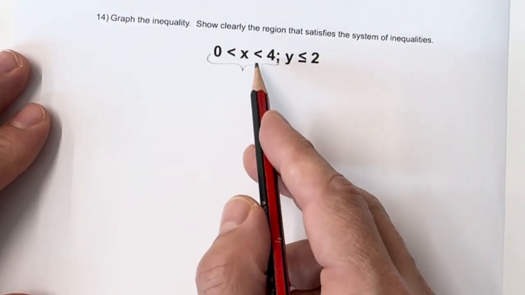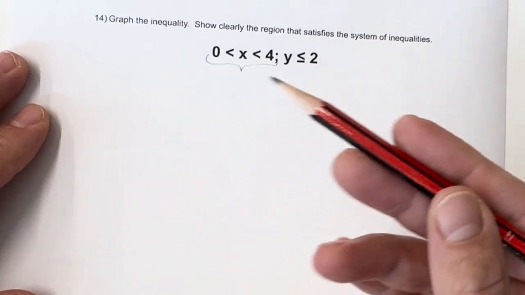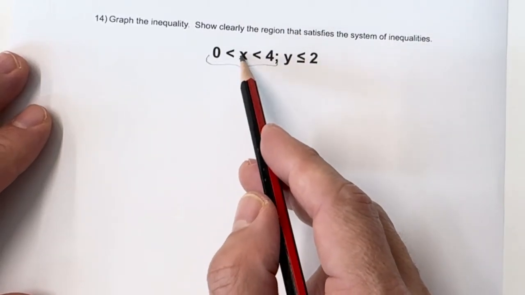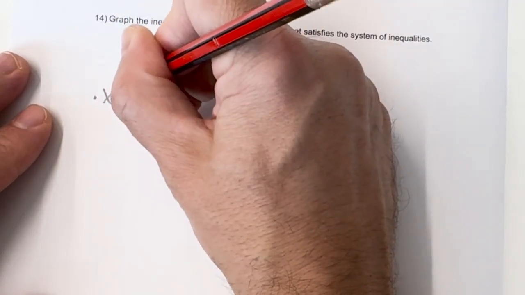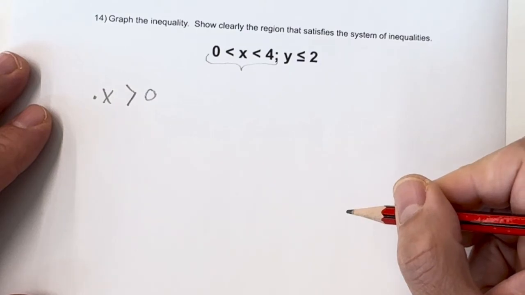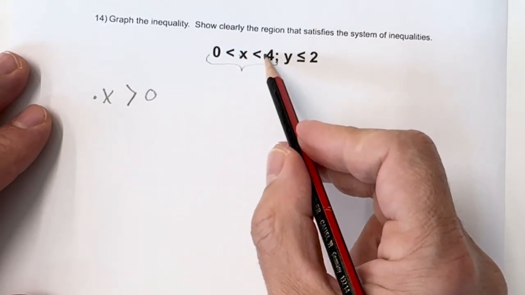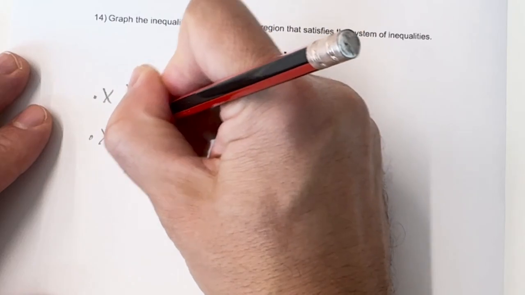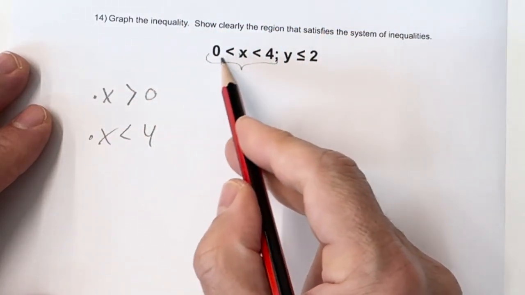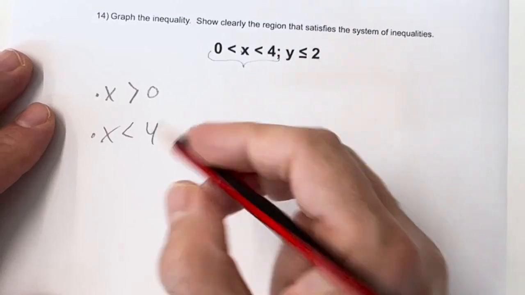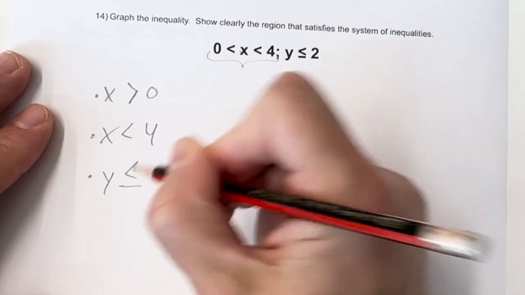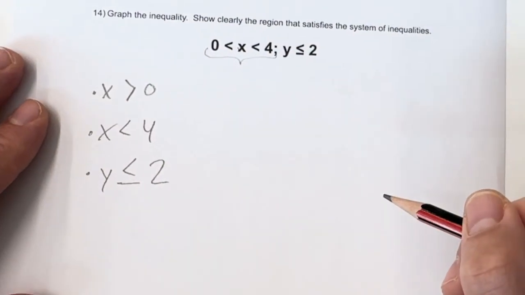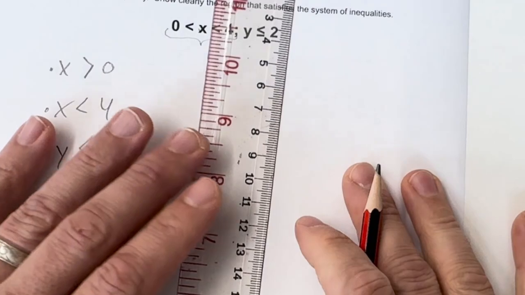Now, what I like to do here is break this into two pieces to help me really clearly see it. So it says x must be greater than 0. I'm gonna write that right here. X must be greater than 0. Okie dokie. X must also be less than 4. So those are two inequalities wrapped up in one. And y must be less than or equal to 2. Okay, let's draw this and show what we know.